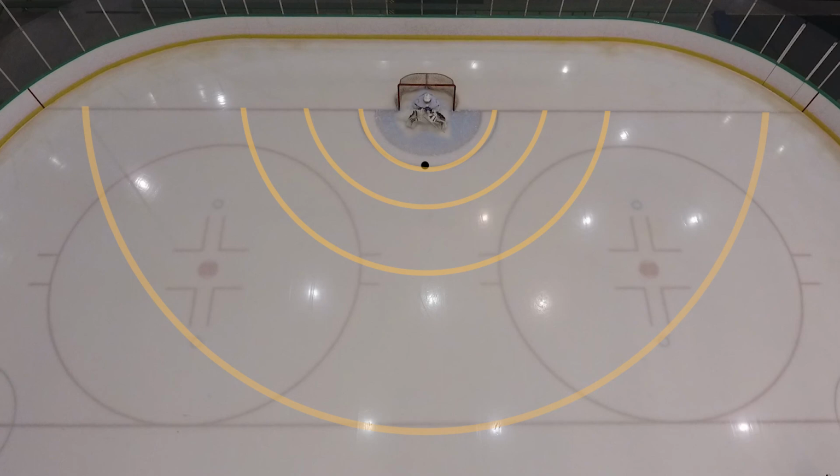This is the deepest into our net a goalie should ever get until dealing with below the goal line plays or post-to-post plays. So in order to do this correctly, our goalie must glide backwards as the puck comes closer to each of these points. This is what we call gap control.